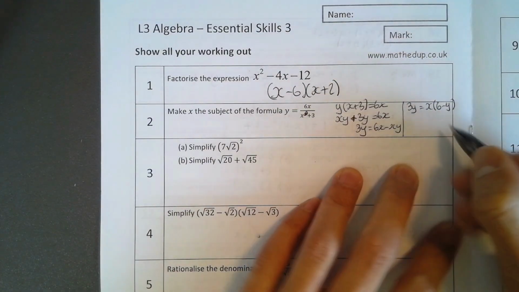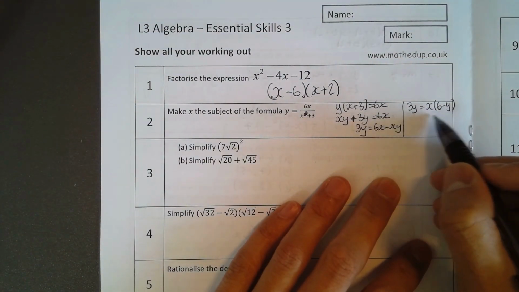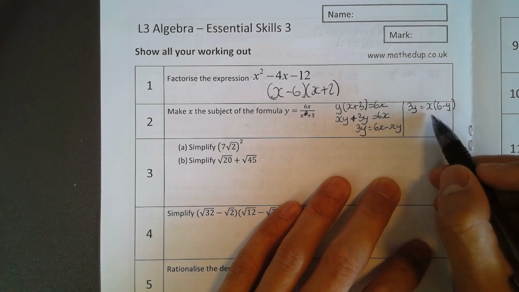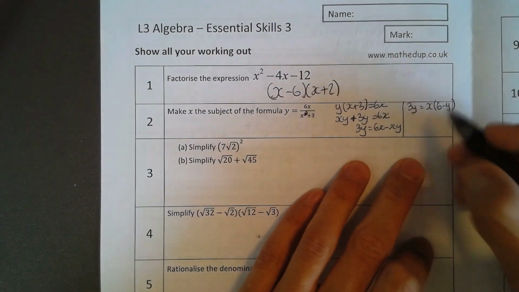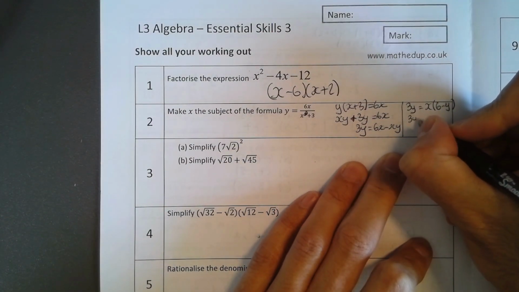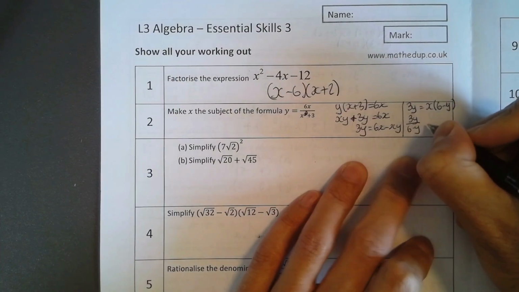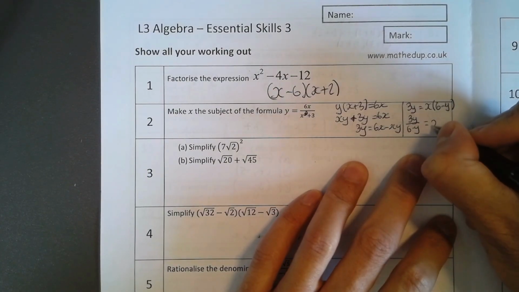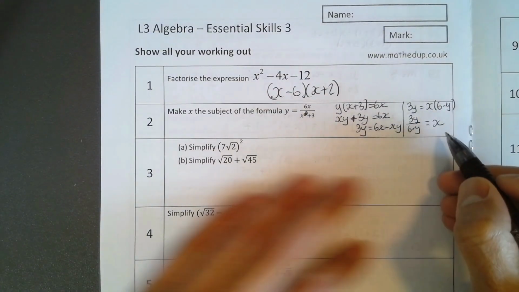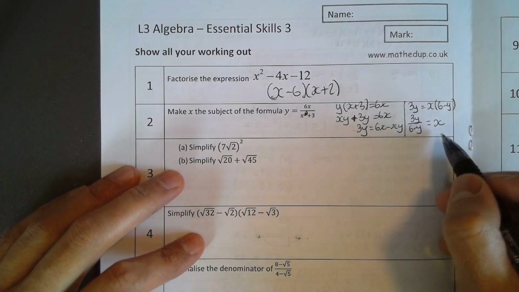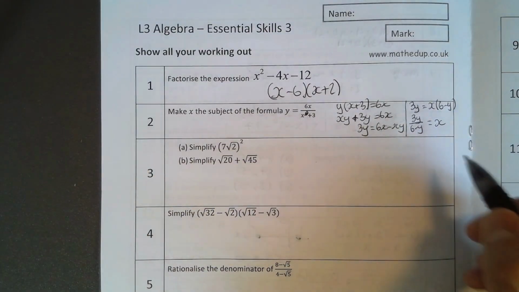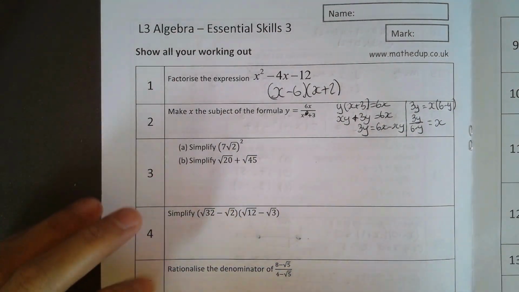I factorised it, so now the x is only mentioned once, so I can isolate it. I'm now going to divide both sides by 6 take away y. So that gives me 3y over 6 take away y is equal to x. And I've now made x the subject of the formula. I would usually write it the other way around, but that will do for now, so we'll leave that there.